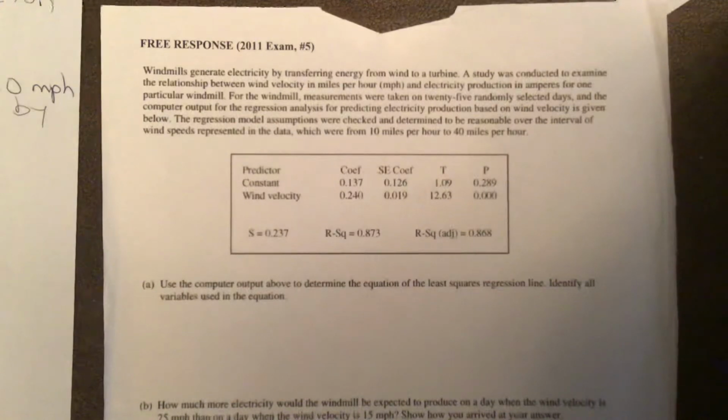A study was conducted to examine the relationship between wind velocity in miles per hour and electricity production in amperes for one particular windmill. For the windmill, measurements were taken on 25 randomly selected days, and the computer output for the regression analysis for predicting electricity production based on wind velocity is given below. The regression model assumptions were checked and determined to be reasonable over the interval of wind speeds represented in the data, which were from 10 miles per hour to 40 miles per hour.